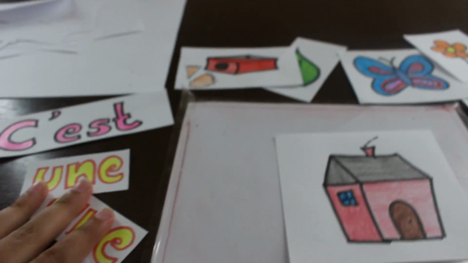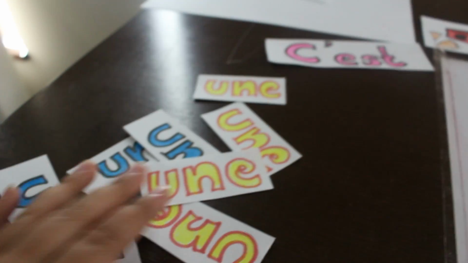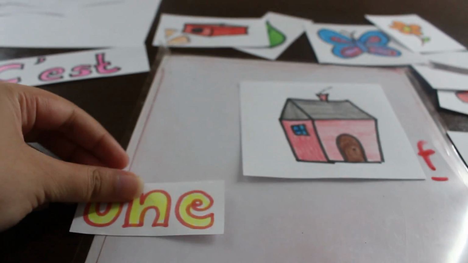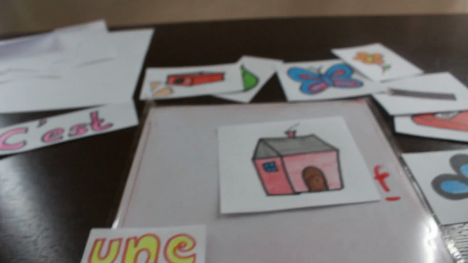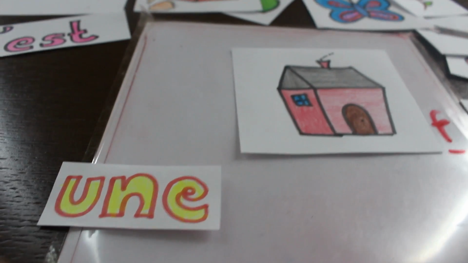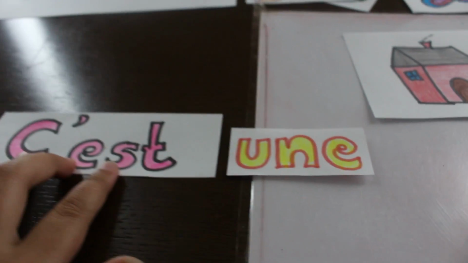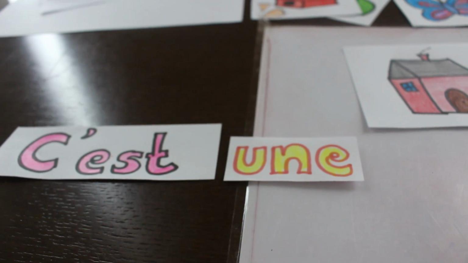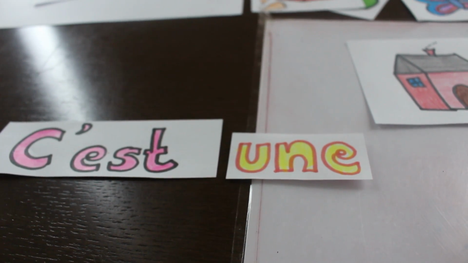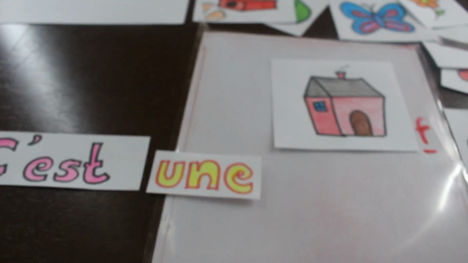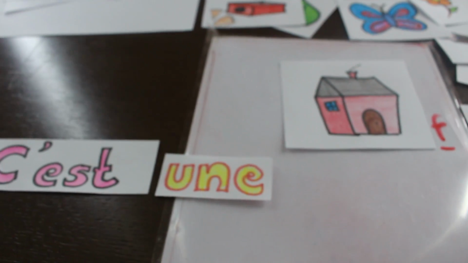So first of all, I'm going to select from un, une. I will select une because une is used for feminine words, right? And then I have to say this is a house. So we have selected a. Now we are selecting c'est. So c'est une, the T and the U have a link when they are spoken together. C'est une. Now I have to know the word in order to complete my sentence.